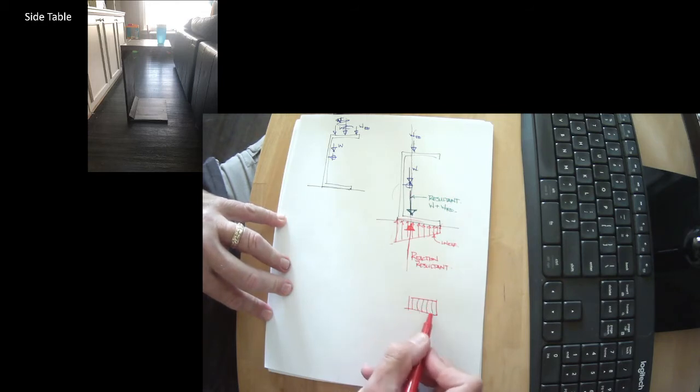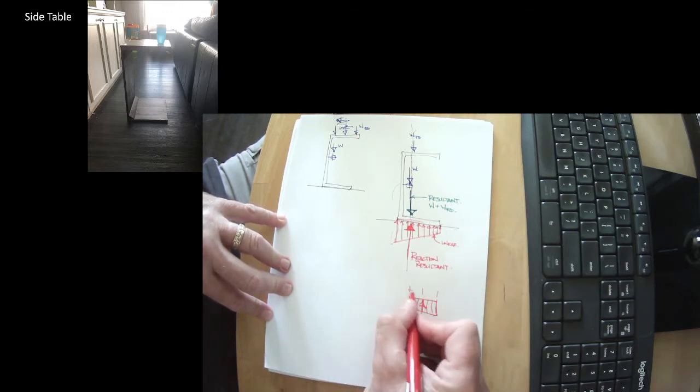I'll show you a few simple examples. If we have a uniform bearing distribution, the resultant is at the middle. If we have a triangular bearing distribution, the resultant is at the 1/3 point.